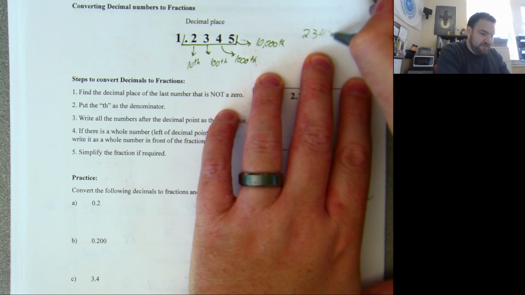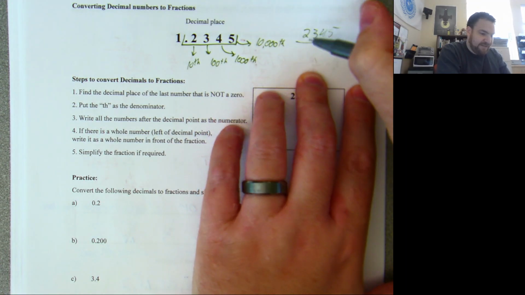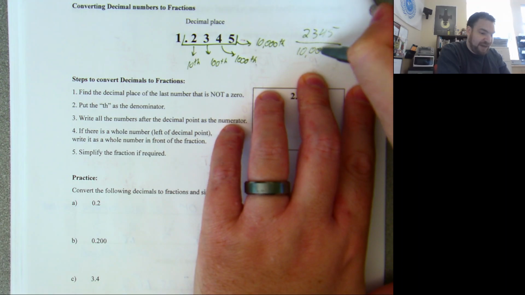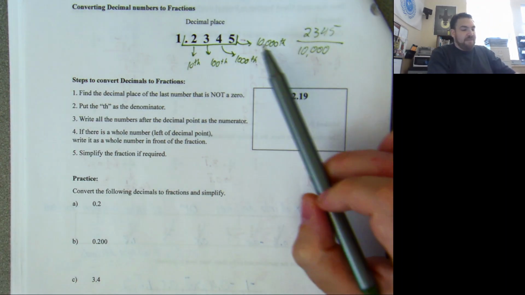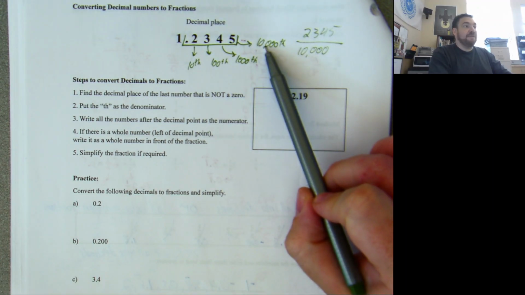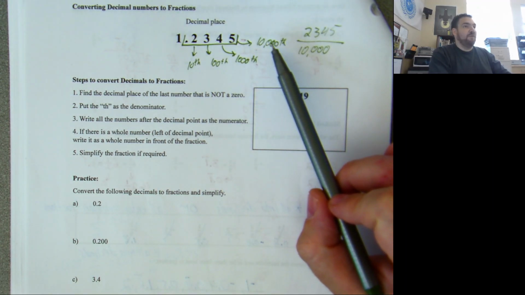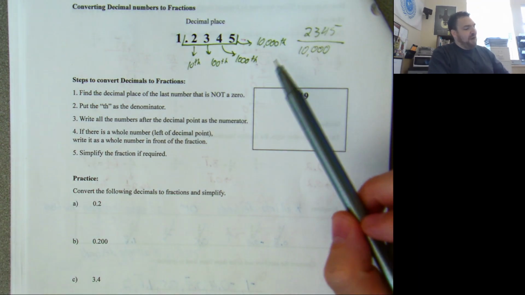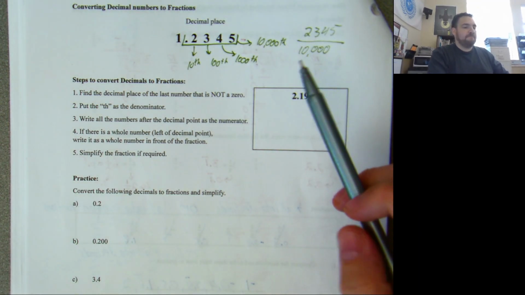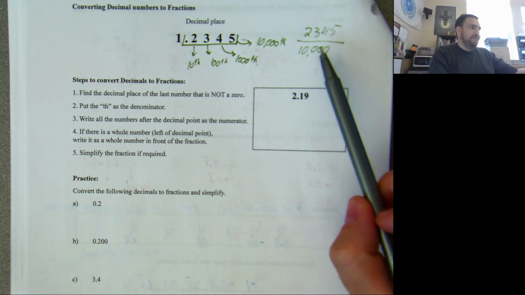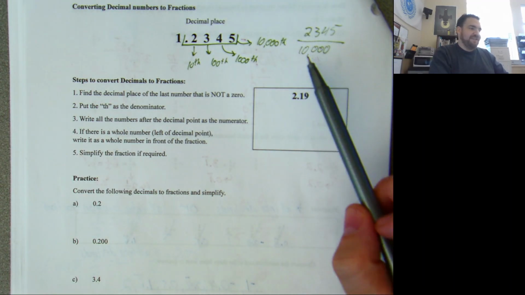Language. I want the F word in my math class. The only F word we're going to have here is fractions. Because the 5 is in the 10,000ths, and if you want to use fractions as an expletive, go for it. If you're frustrated and say, oh, fractions, I'm okay with that. But don't do it just for the sake of doing it.